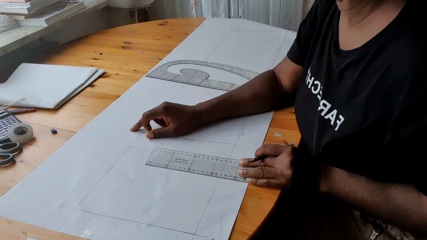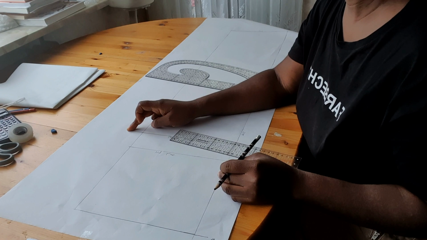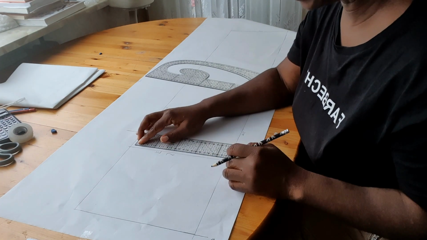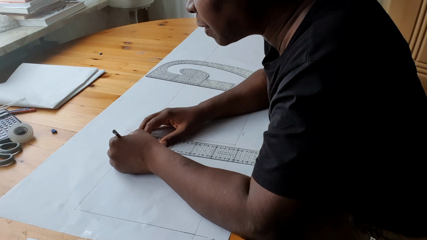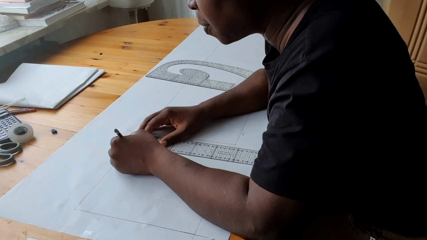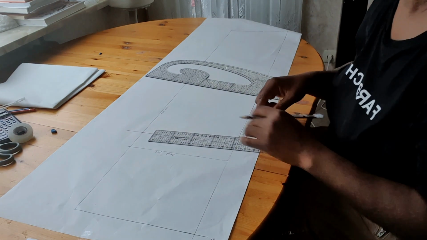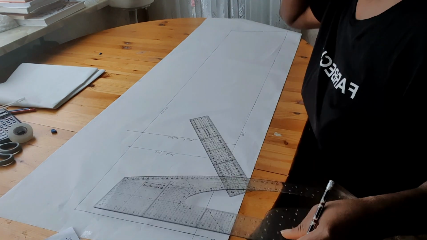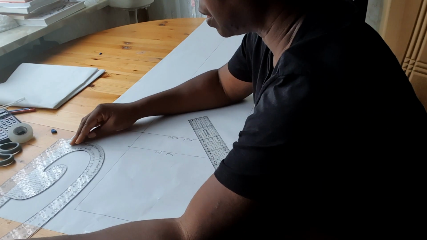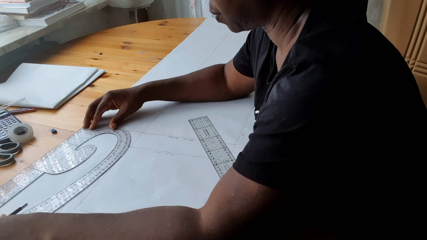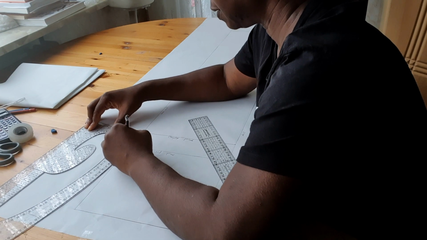So I've extended it with 4.5 centimeters. While on the hip line, I'll come out again by 0.5 centimeter here. So this is the 0.5 centimeter for me to construct the crotch curve. So right now, let me make the curve. So this is the curve.